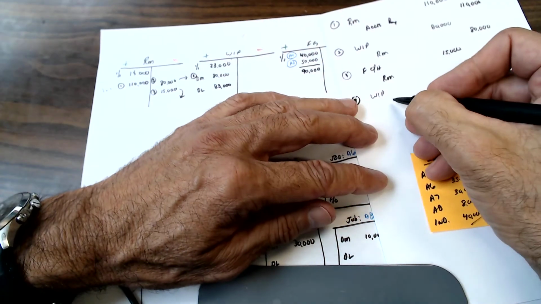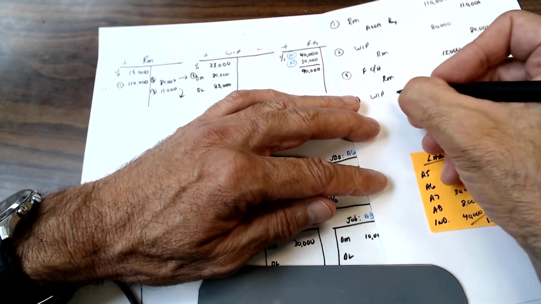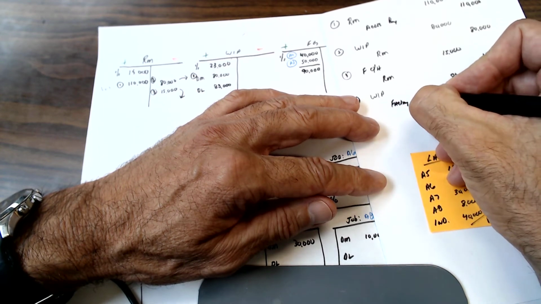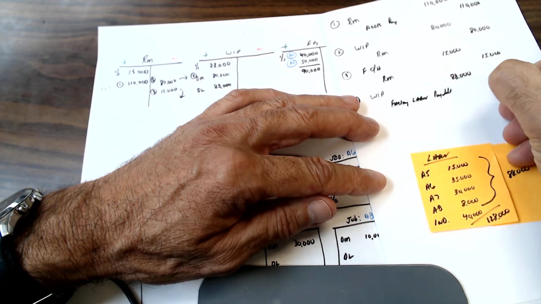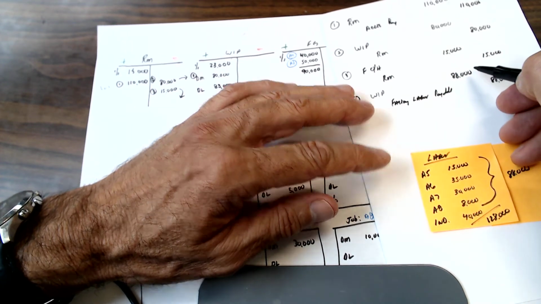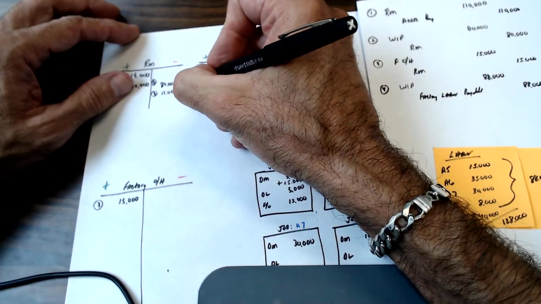And what are we going to credit? Well, we're going to credit cash if I had already paid it, but I think the authors like factory labor payable, something like that, and then we'll pay it later. And really, the credit isn't what we're concentrating on. It's the debit. It's charging the jobs.